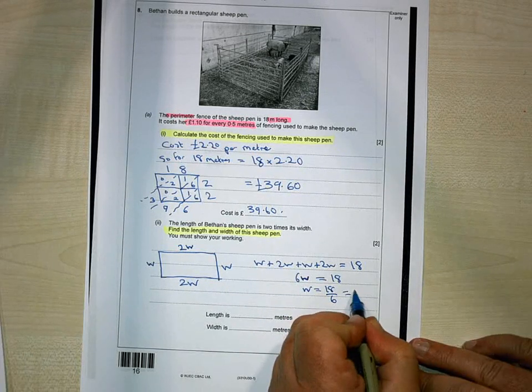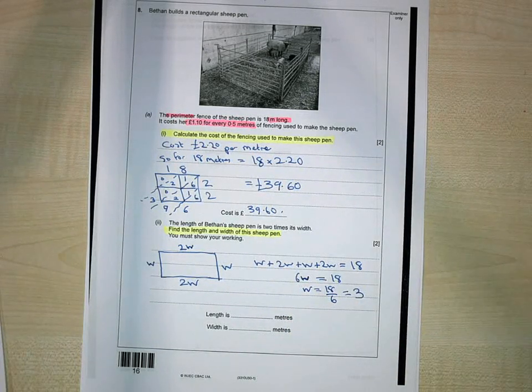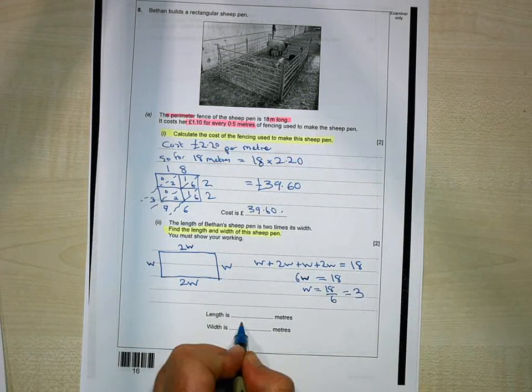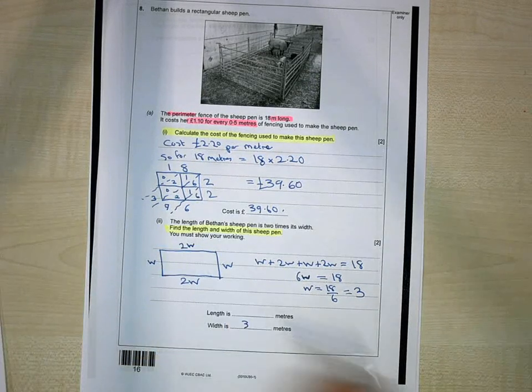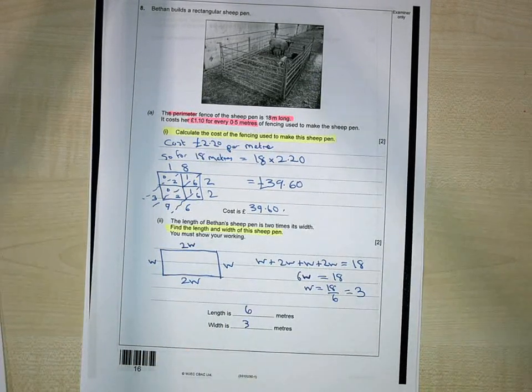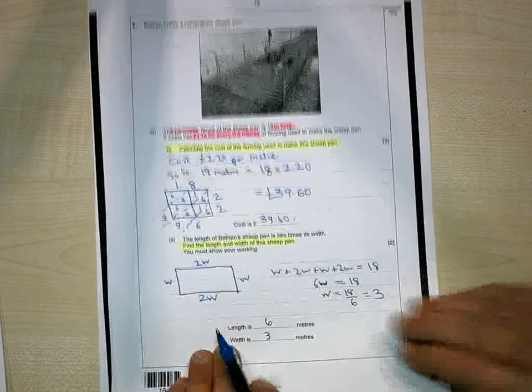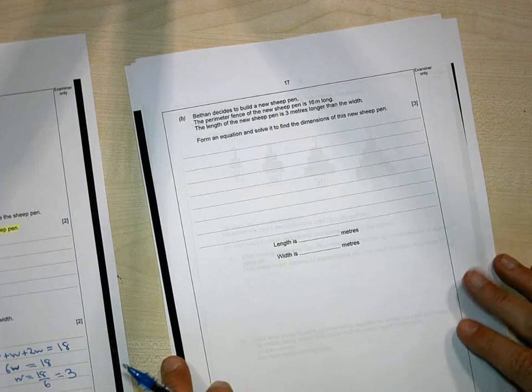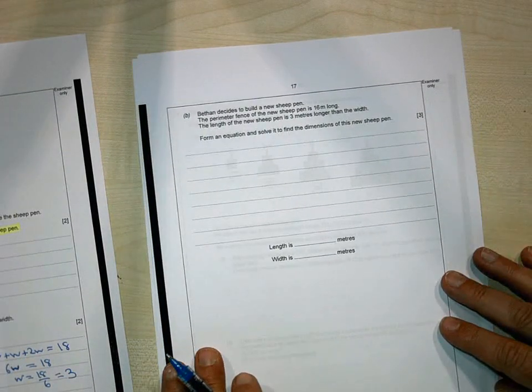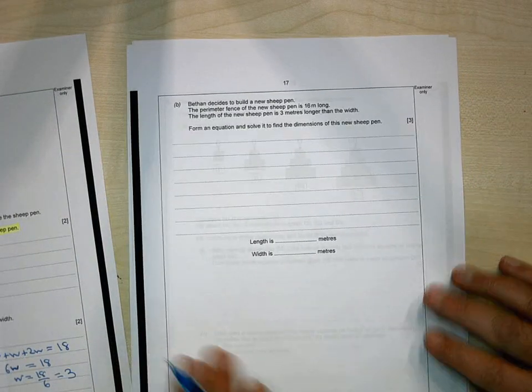So we've been doing lots of maths practice for solving equations. To get the W on its own, I have to undo a times 6 by doing the opposite of timesing 6, which is dividing by 6. So W equals 3. W is the width. The length is double it.